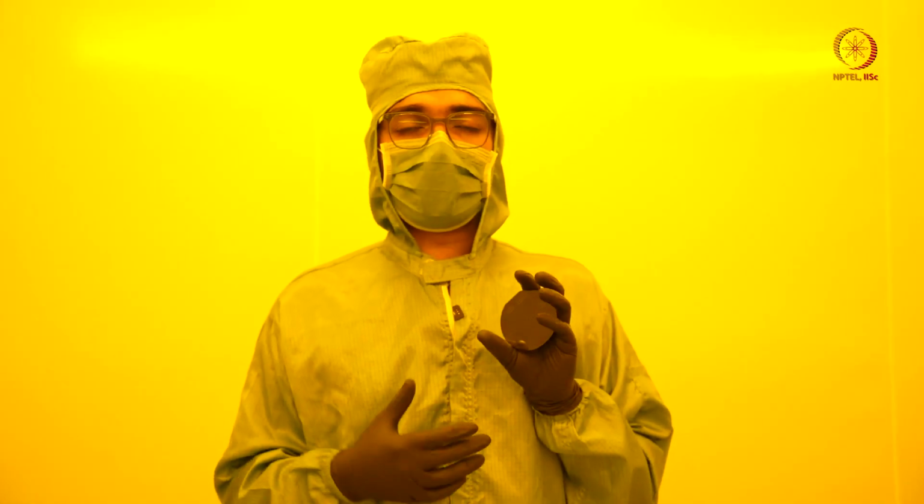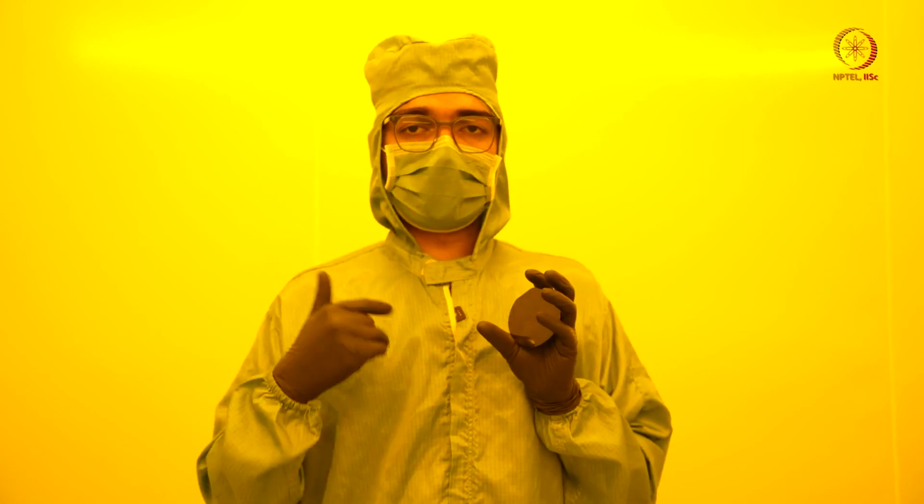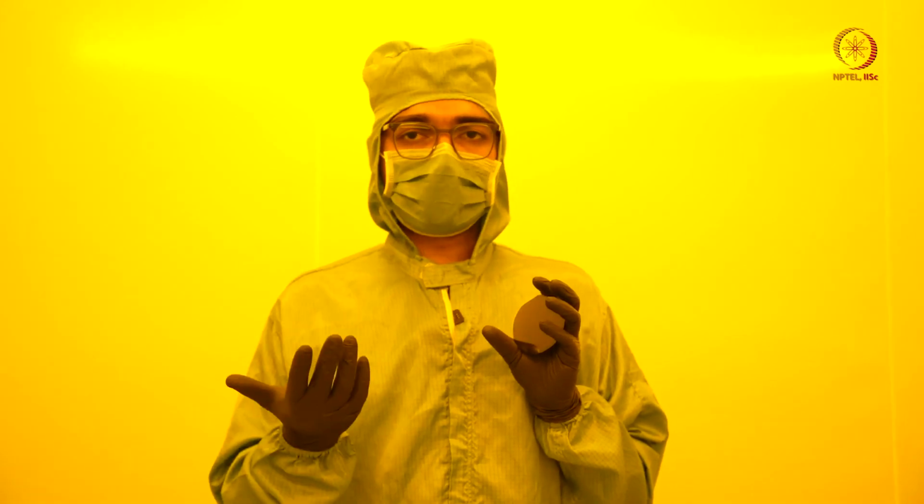So now the lithography process is complete. And what you are going to see next is the metal deposition process using E-beam, where we will be depositing titanium platinum, which will be the electrode material.